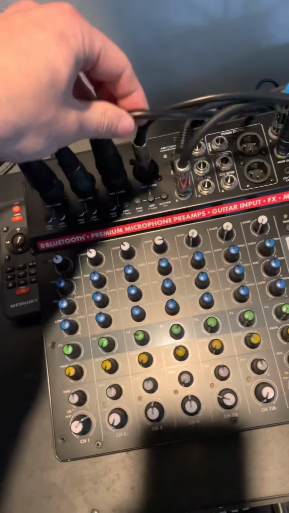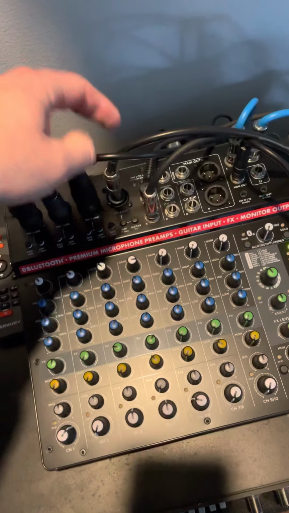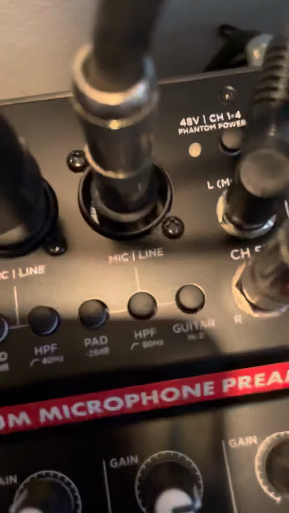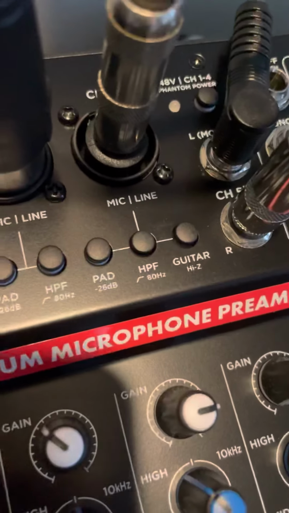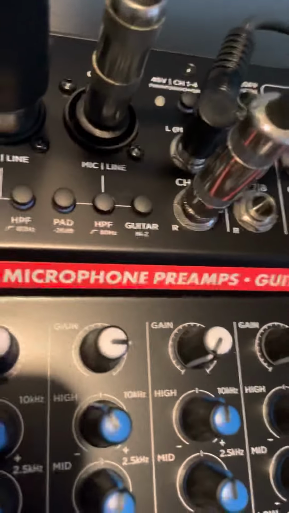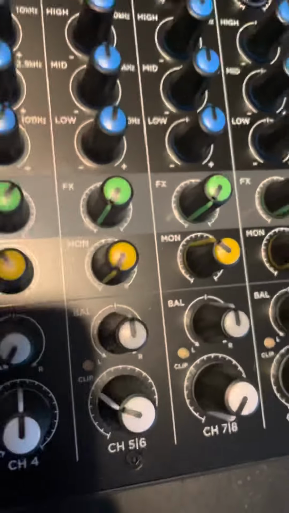Then I got a keyboard in, which I haven't used this microphone or this keyboard at all on this track that I'm working on. This one here is a direct in from my acoustic guitar. It's got the guitar high impedance preamp and high pass filter, and then I've got the left and right in for channels 5 and 6.